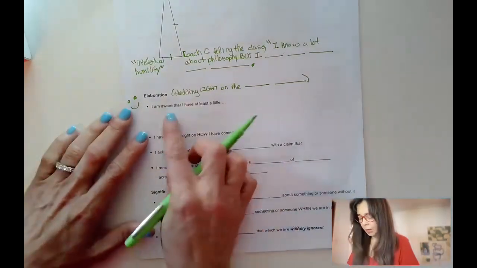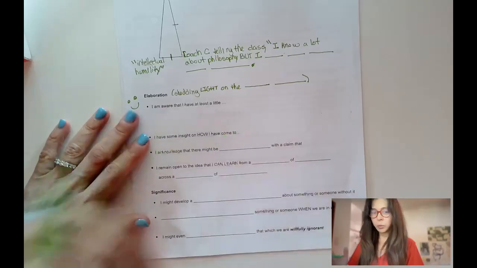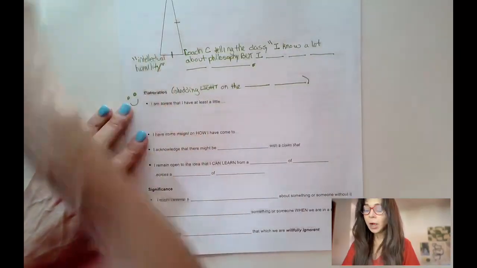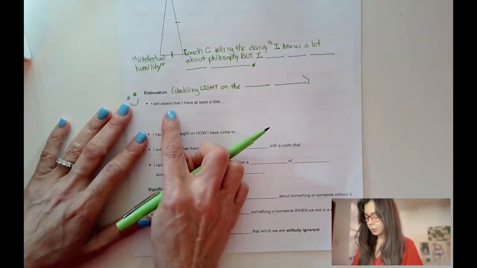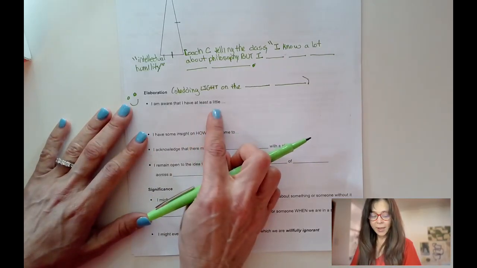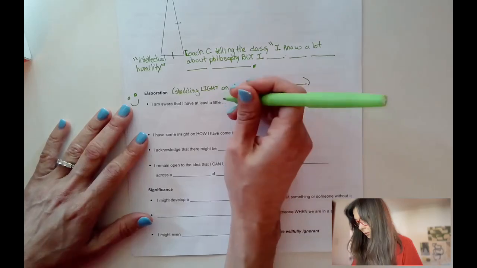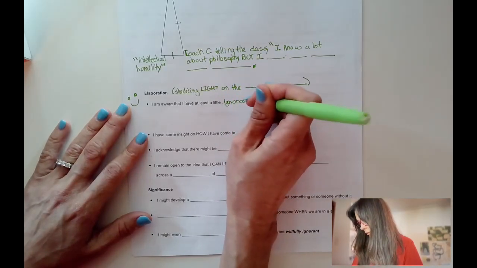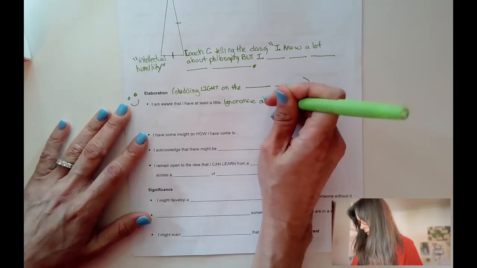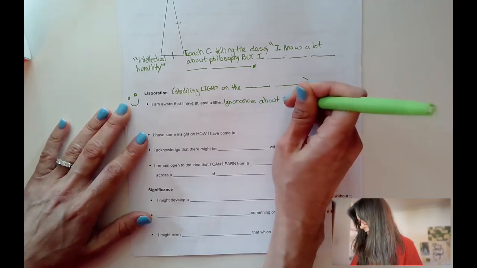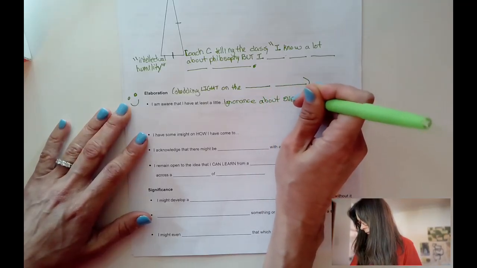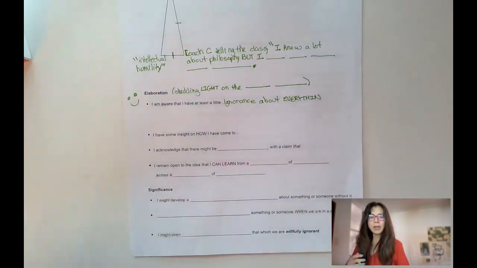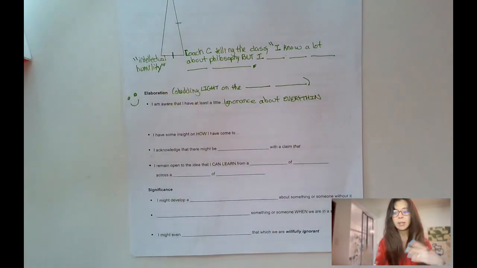All right, so if you are intellectually humble and you're conscious of, and readily admit, the limits of your knowledge, then you are someone who would say, I am aware that I have at least a little ignorance about everything. Okay? About any topic, any discipline, any subject.